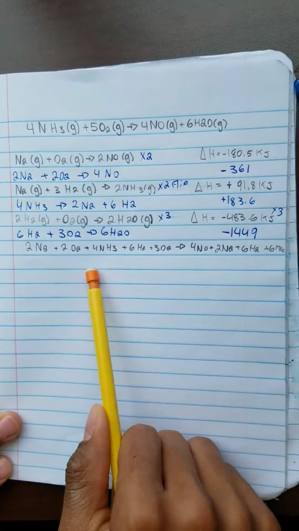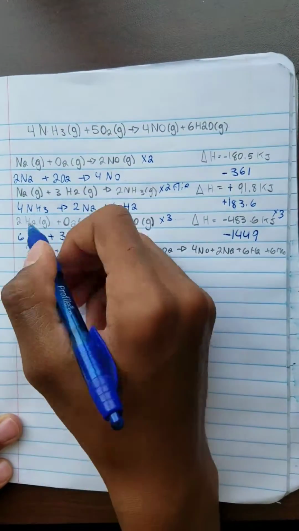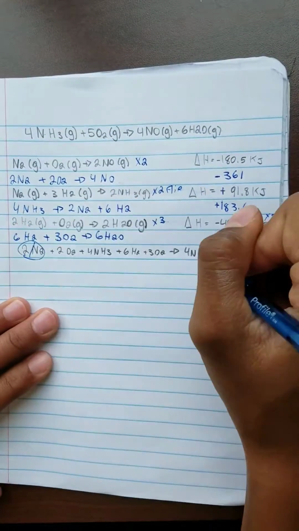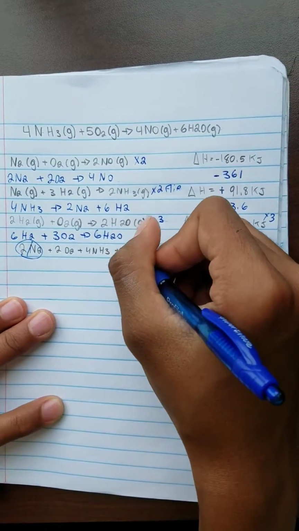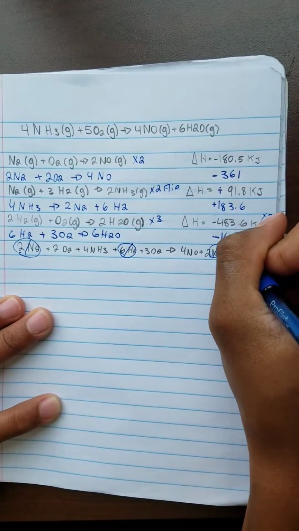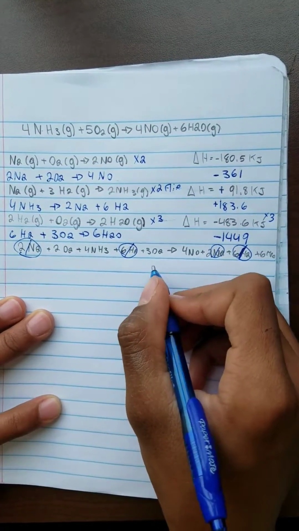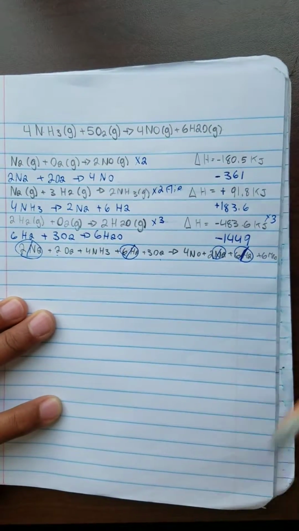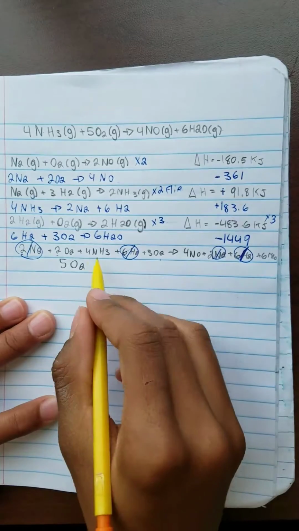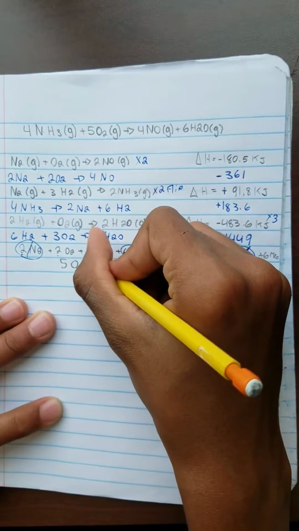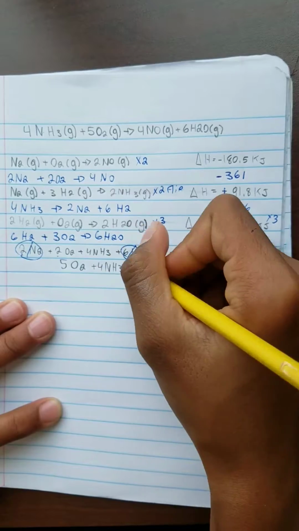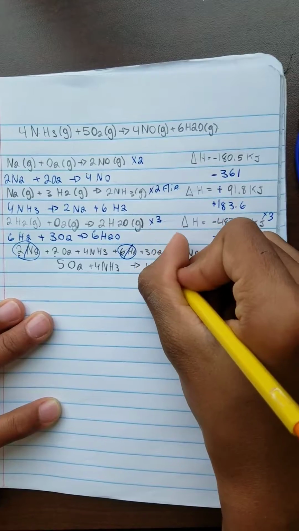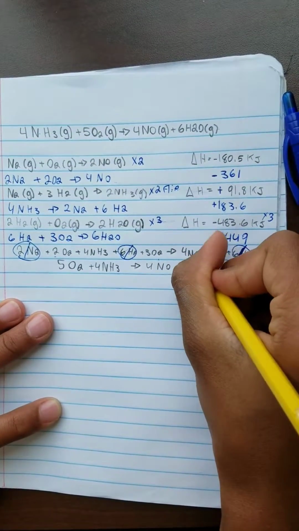Alright, now I want to go and try and cancel anything out. If something is on either side, we have to cancel it out. There's N2 right here, so we want to circle these and cancel them out. You also want to do the same for 6H2. And the final thing you want to do is combine like terms. You can combine these two to make one term, which is 5O2, and you also want to bring this down since there's nothing on this side anymore: 4NH3, the arrow, and then you have these two remaining terms, 4NO plus 6H2O.